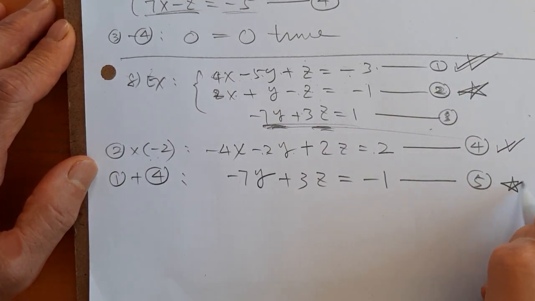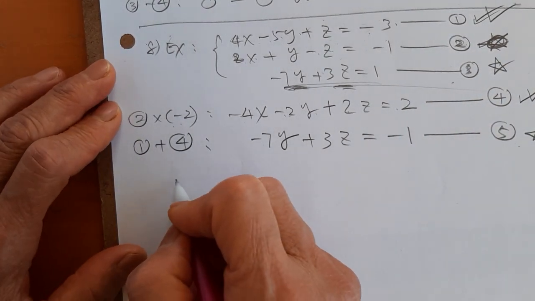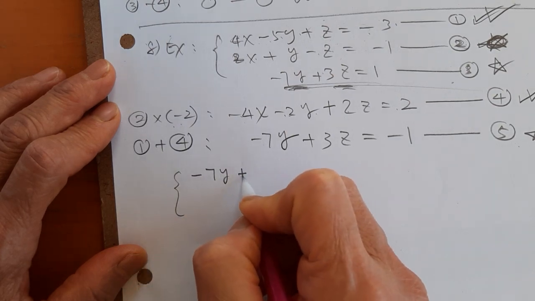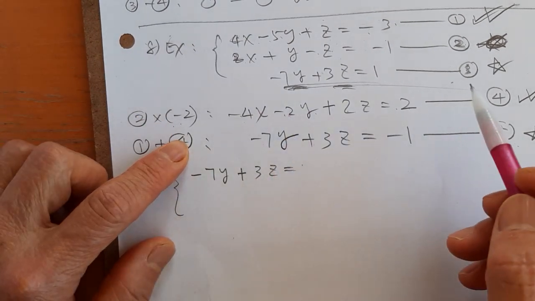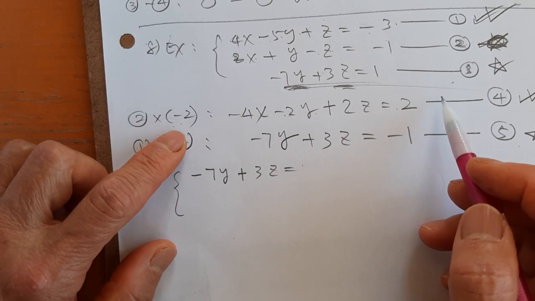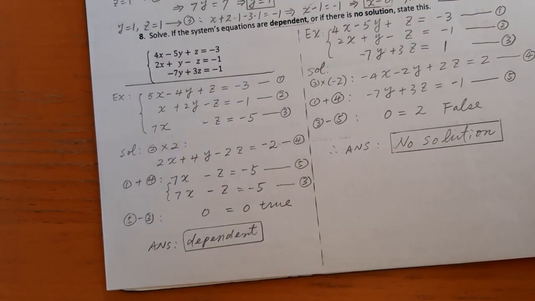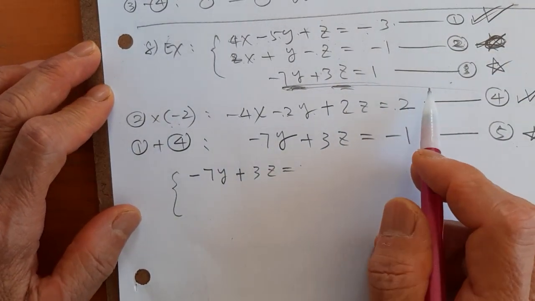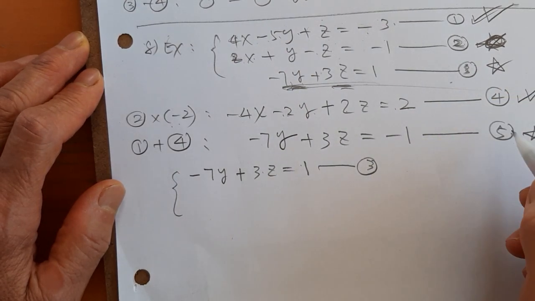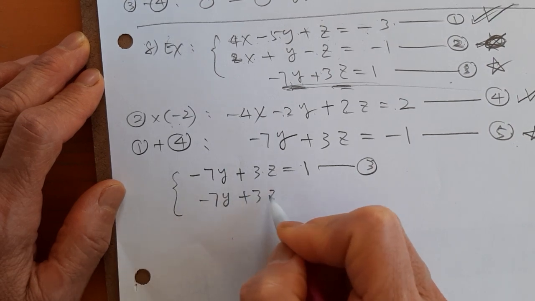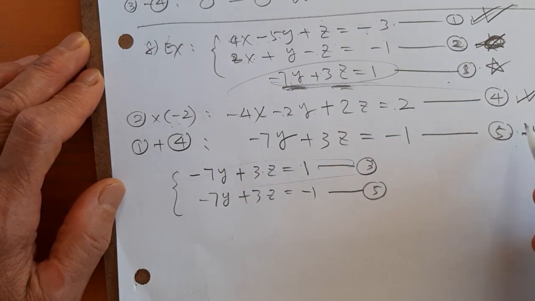Then put the third and fifth together. The third equation is negative 7y plus 3z equals 1, and the fifth equation is negative 7y plus 3z equals negative 1.